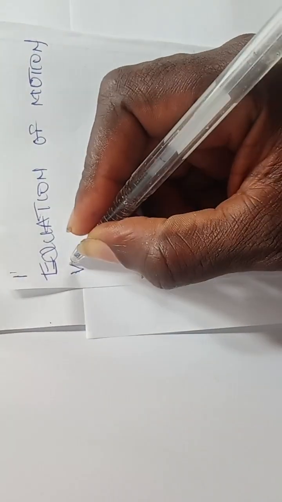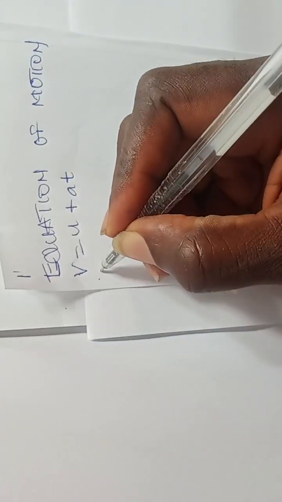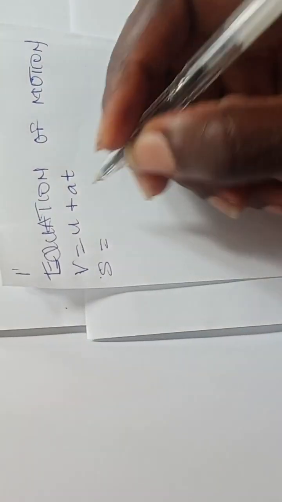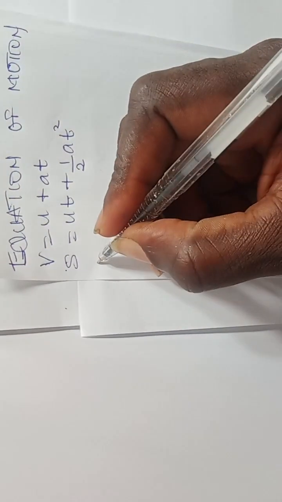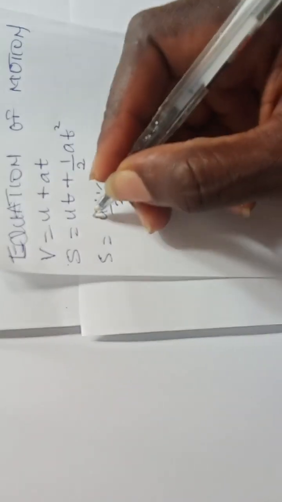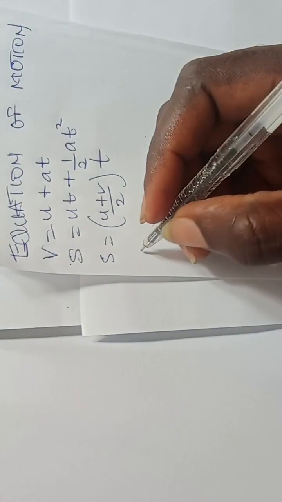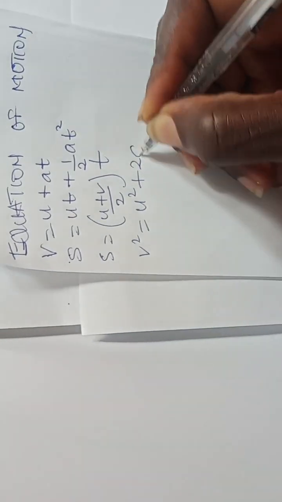The first one we have is v = u + at. That is equation one. Equation two: s = ut + half at squared. Sorry, we also have s = (u + v)/2 times t. This will be number three. And we also have v squared = u squared + 2as.